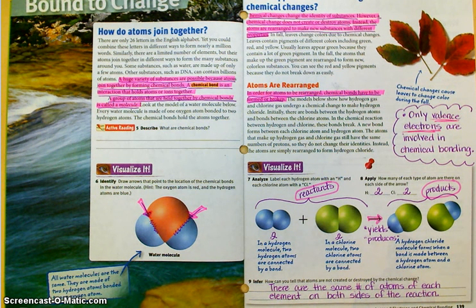Okay, and then if you notice, something else has popped up on page 139. I added a little bubble to remind you that it's only valence electrons that are involved in chemical bonding. Okay, not even all the electrons, just the valence electrons. Okay, and remember that in chemical bonding, in chemical reactions, nothing is happening to anything in the nucleus. It only involves electrons.